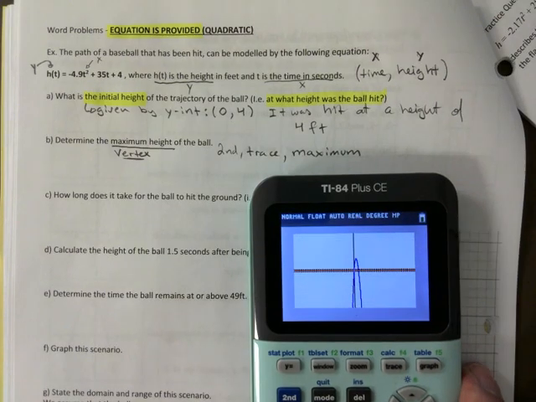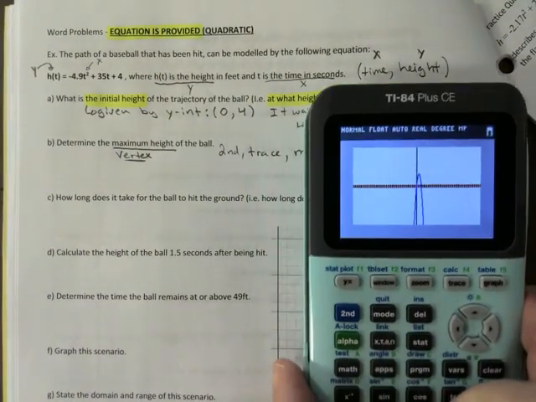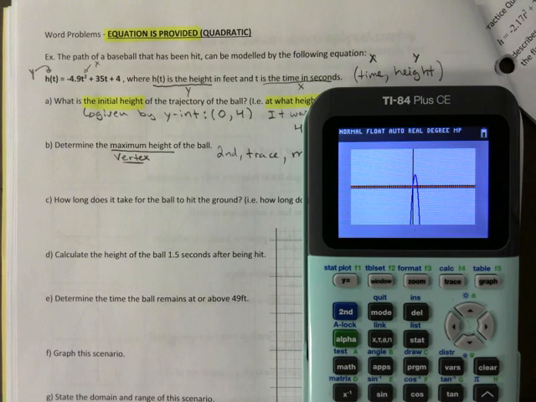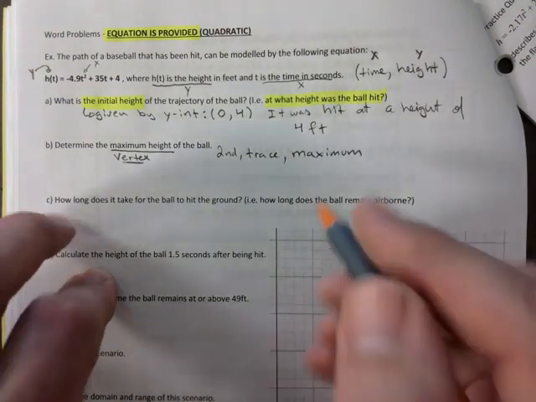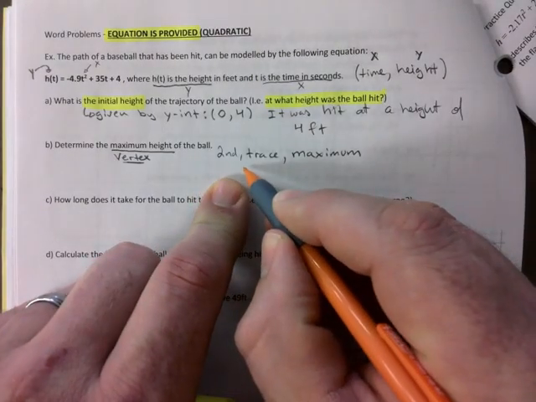I can see it's not a really good graph. So you either go to window and change those, or zoom fit. I'm going to go with the window, and this is why.